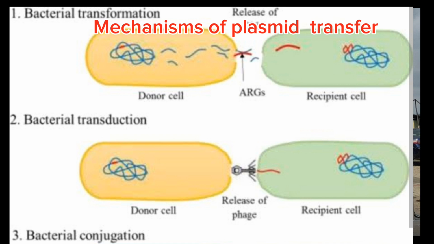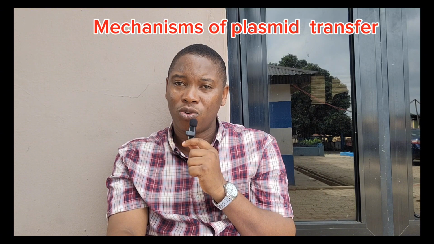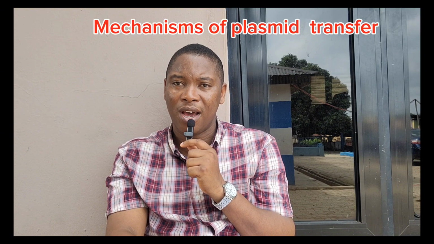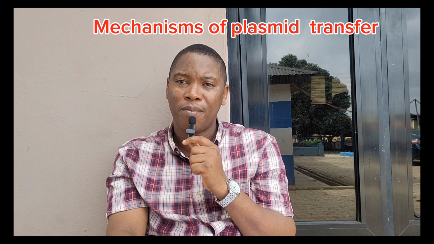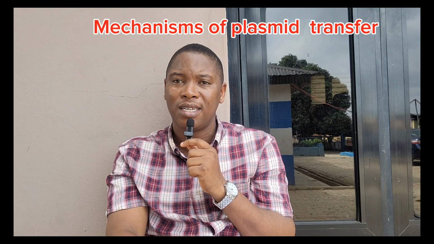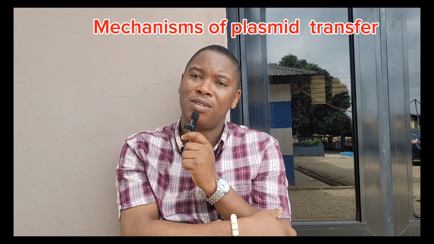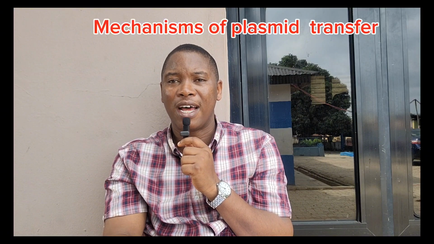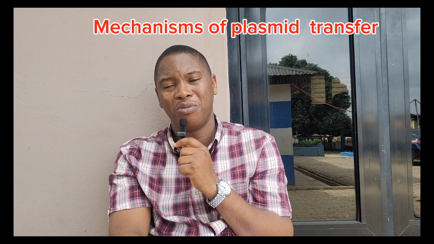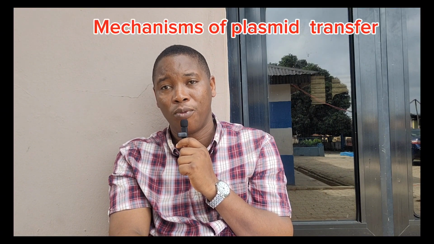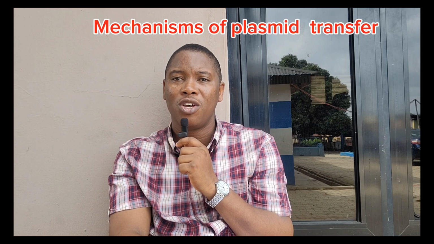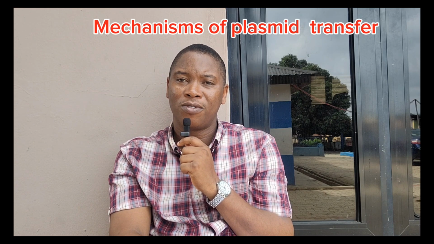And these plasmids may not necessarily be within a bacteria. They may just be present in solution within the environment, in the air, or wherever they may be. It's possible for a bacteria to take up this DNA. So plasmids can be taken up through that method, and that method is the method we call transformation. You can read up, or I will do a video on Griffith's experiment to further explain the principle of transformation.